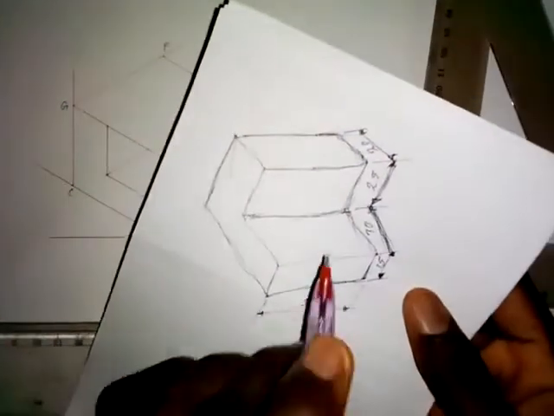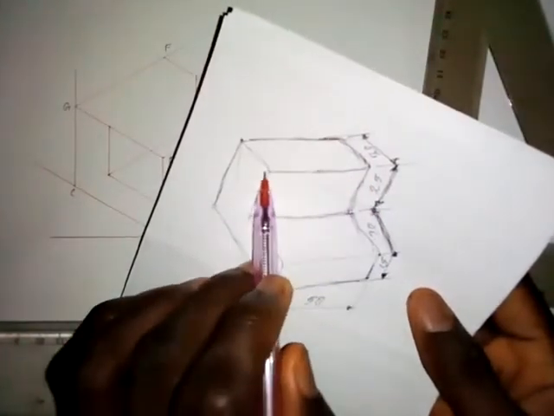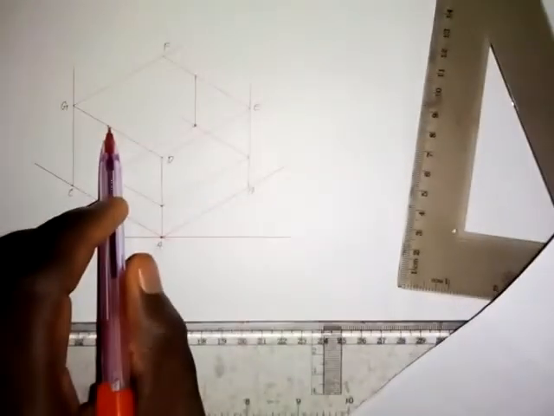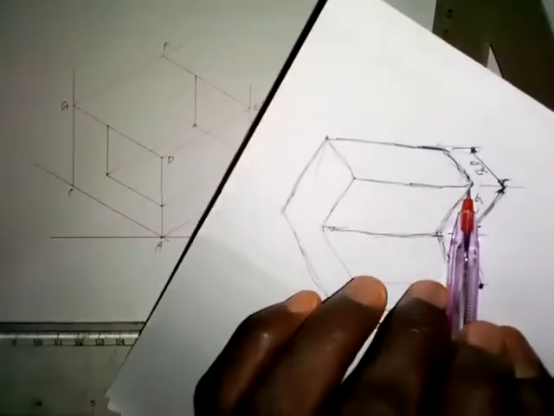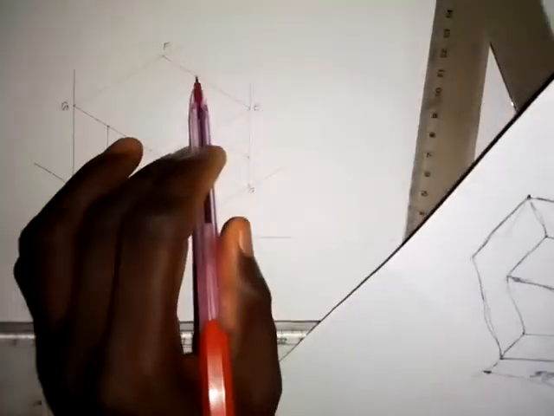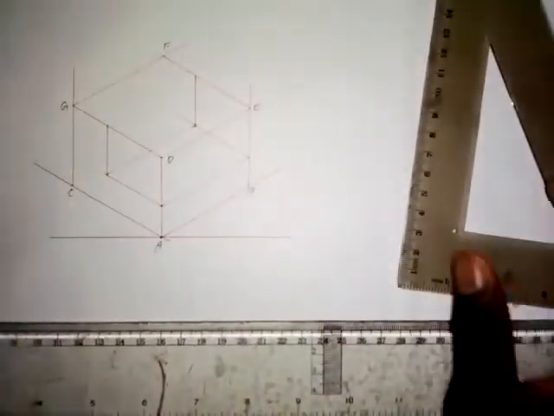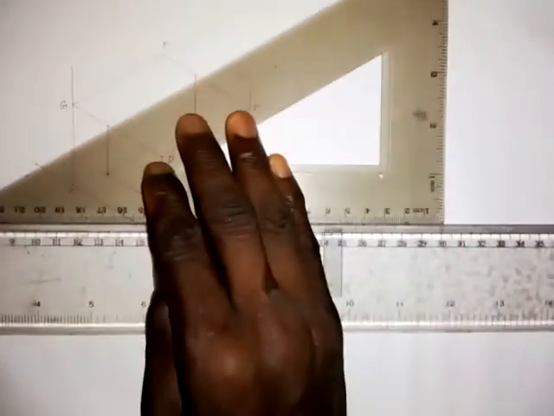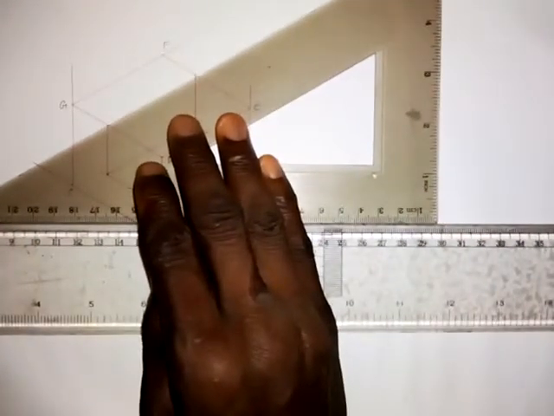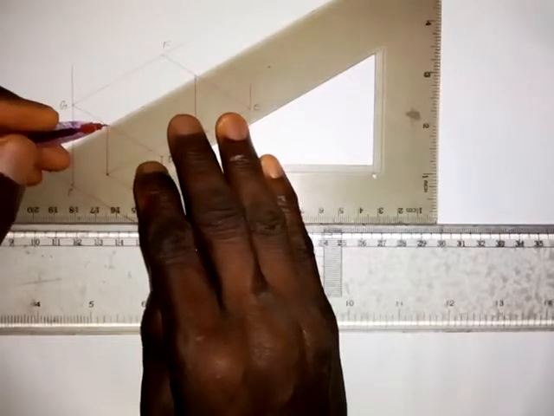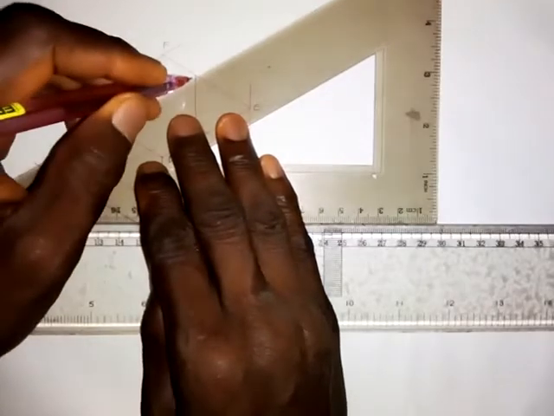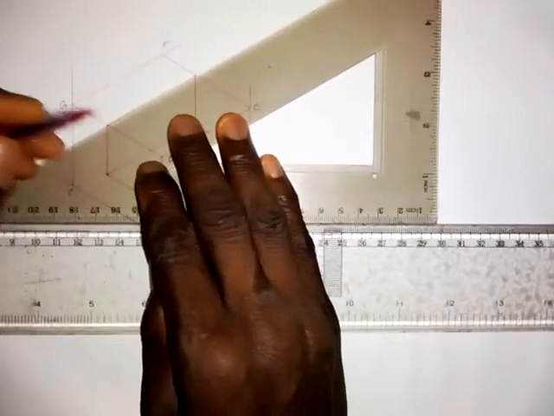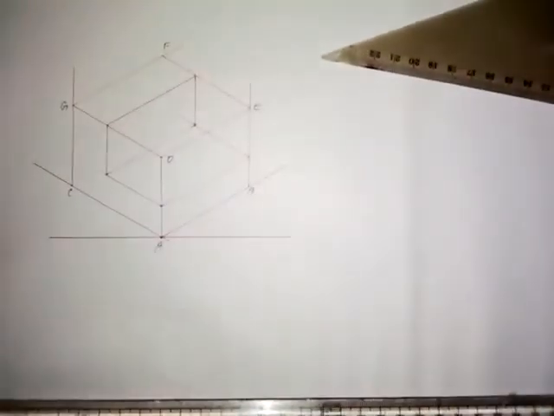So now you can get this line by joining this point and this point together. You can get this line by joining this point and this point together. So when we do that, that means we are done. So you move your set square like this to this point, and you can join them together directly. So you draw this. Okay, so looking at what we have here, the object has been produced.